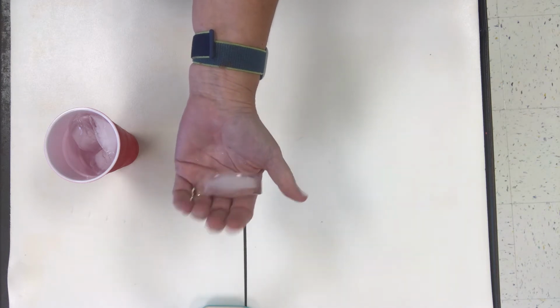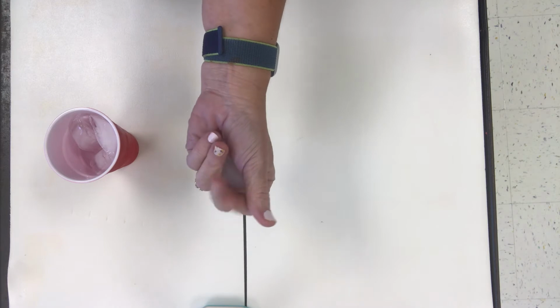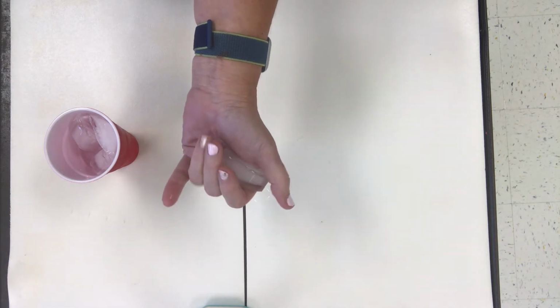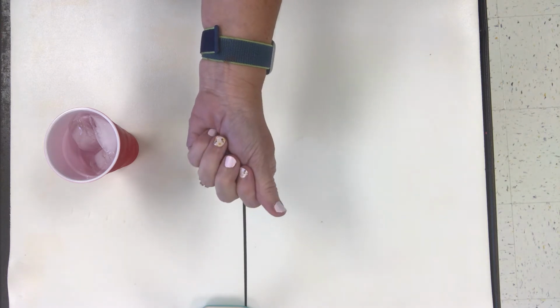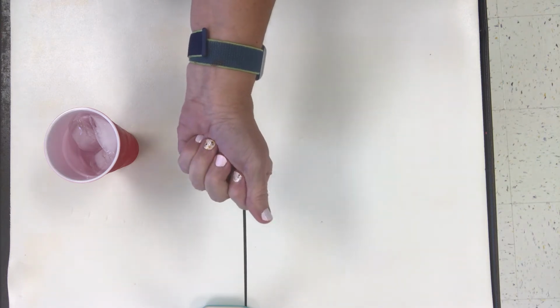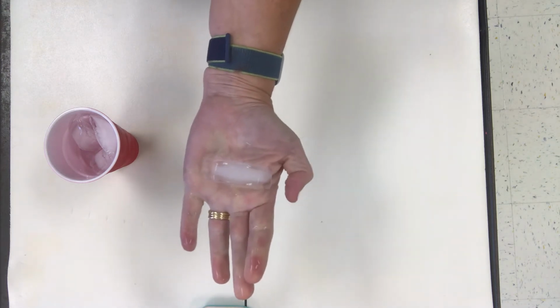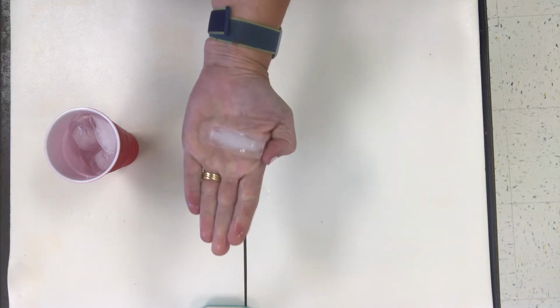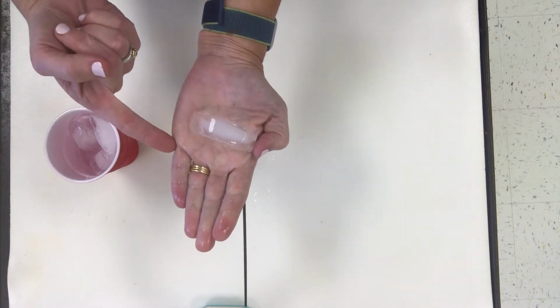But if you can see, the actual ice cube is going through a different change. Can you see that? Do you see how the ice cube is actually melting? Well, that's how I know. See, I've even got some drips going on there. Because the ice cube is melting, that is how I know that the heat is transferring from my hand to the ice cube.